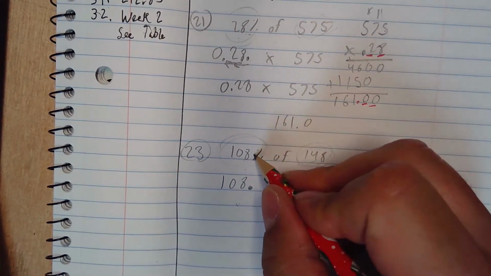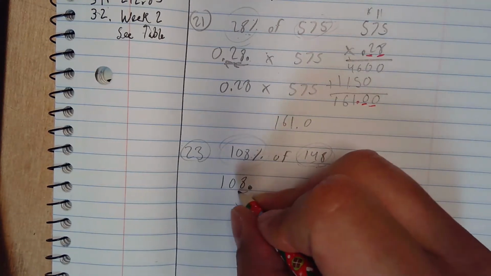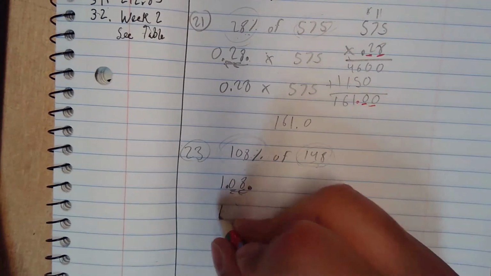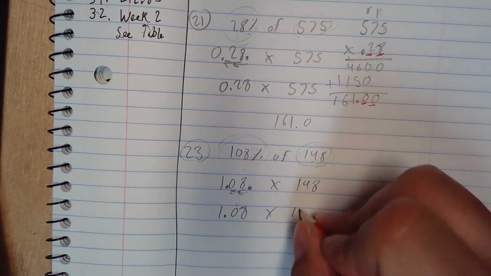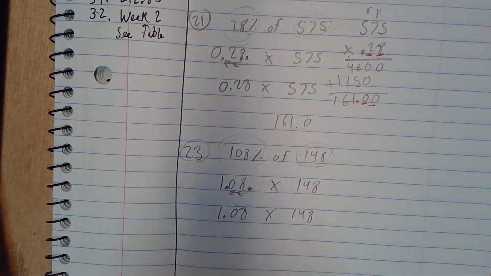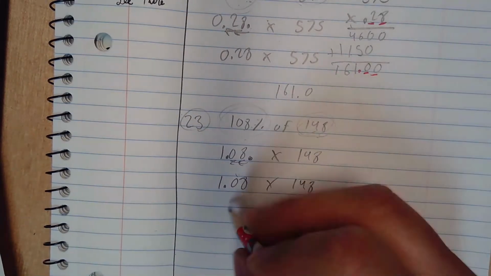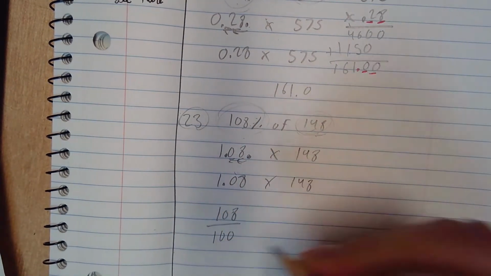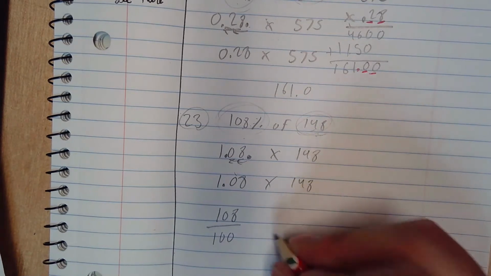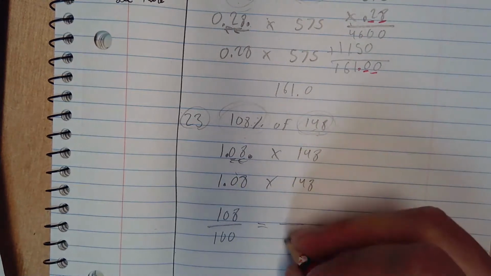Change the percent into a decimal number. I take out the percent symbol, move it 2 spaces to the left, 1.08. Okay. Ugh. Okay. I'm lazy, so I'm gonna try something else. I'm gonna change the percent to a fraction. Maybe this will make my life easier. We'll find out. I mean, I could do this. It's easy enough, but let's see, just so you can see.